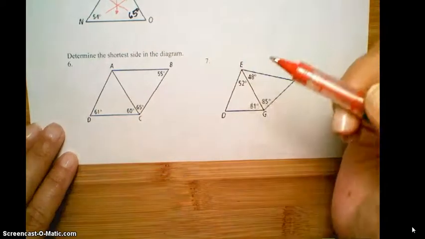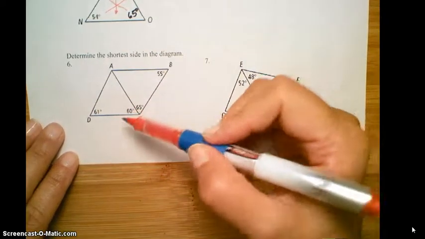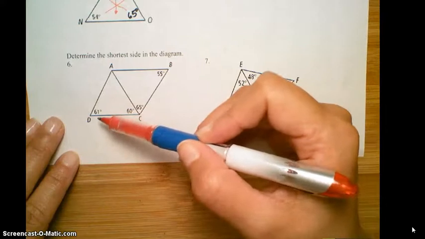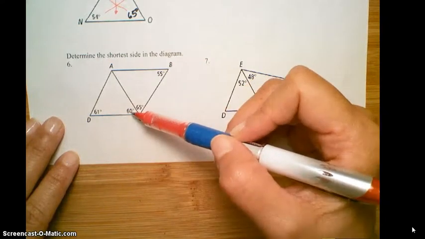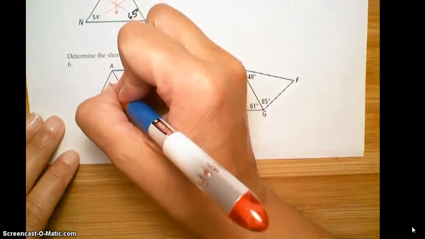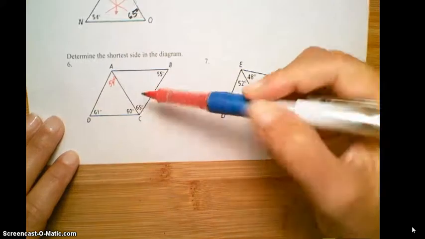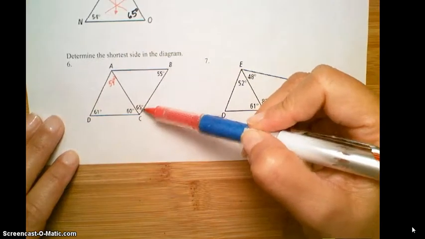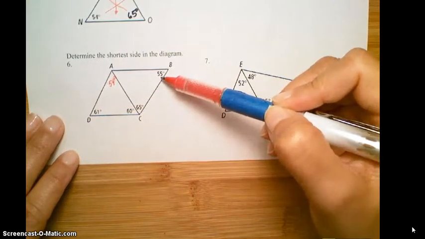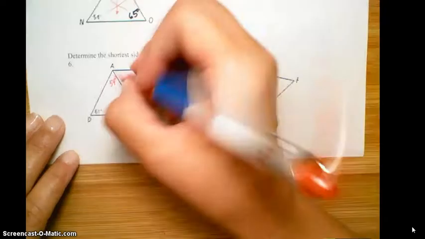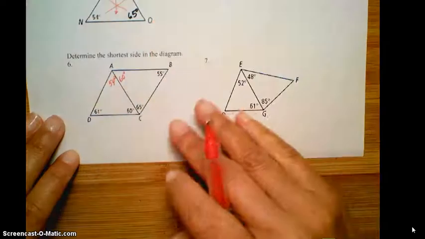The shortest side in the diagram. So if I take a look here, again, I'm going to fill in the missing angles. This is 121, and therefore this is 59 degrees. These guys add up to 120, and therefore this would be 60 degrees.